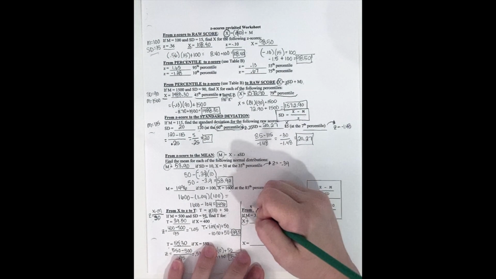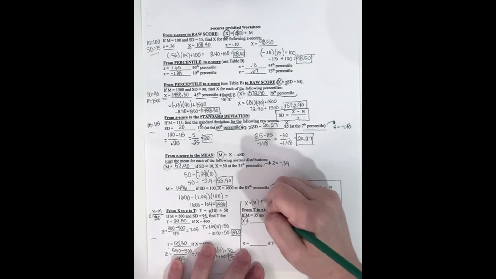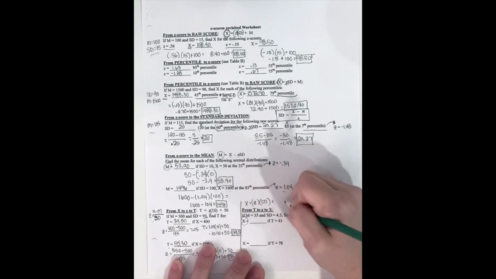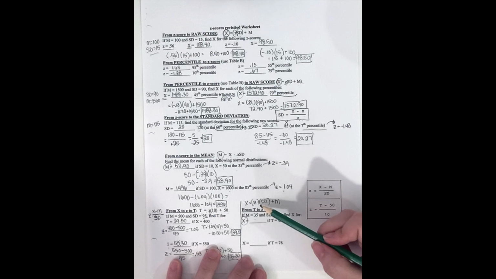So our raw score formula is x equals the z-score times the standard deviation plus the mean. So let's see which of those values we have. We have the mean of 35, we have the standard deviation of 4.5, and then we just need the z, but we don't have the z. We do, however, have a t, so we can use that as a clue to get us the z.